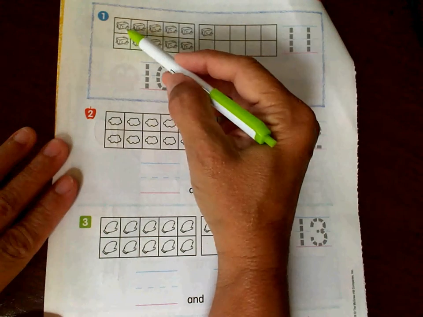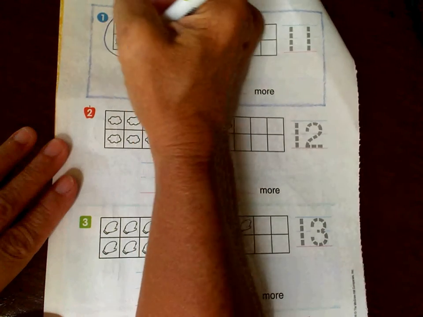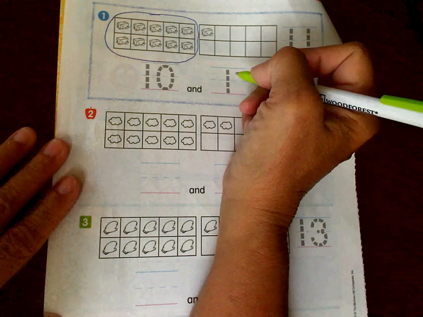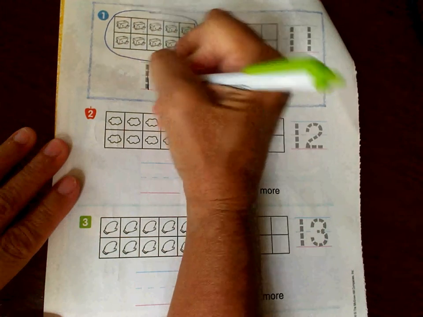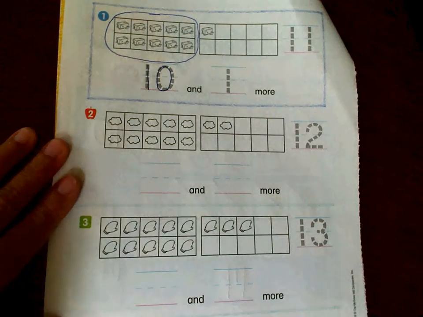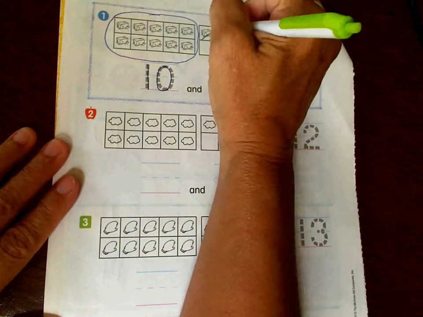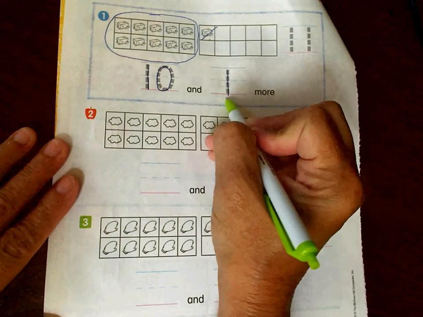So what you're going to do is look at this 10 frame, and I'm going to circle it. You don't have to. You're going to look at this 10 frame. How many do we know is in it if it has a full 10 frame? That's right. Easy peasy lemon squeezy. There are 10. How many extras are in this 10 frame? There is only 1. So we're going to put the 1 on this writing line.